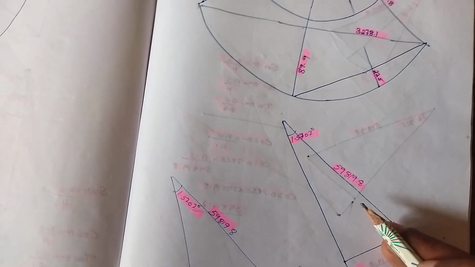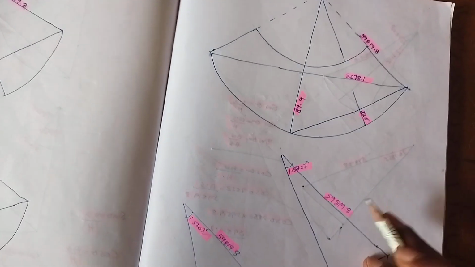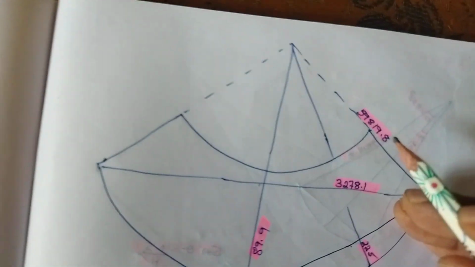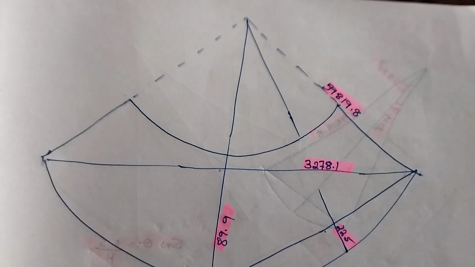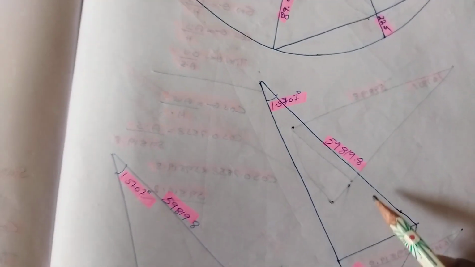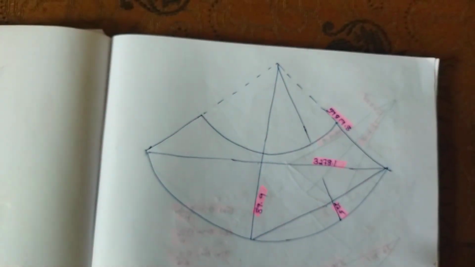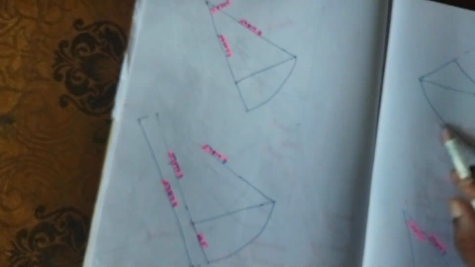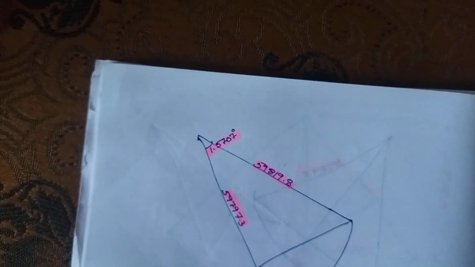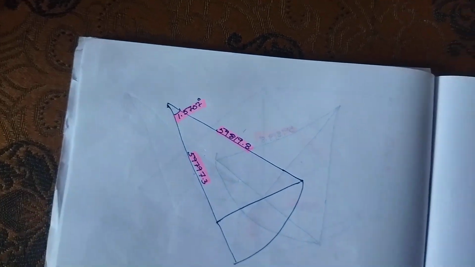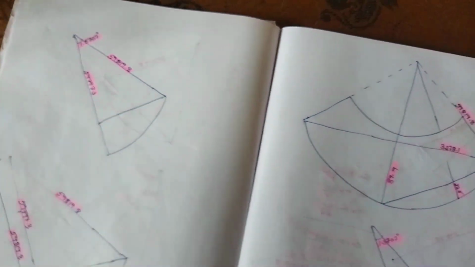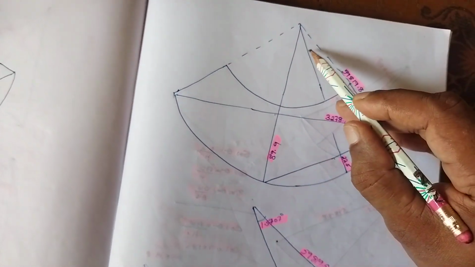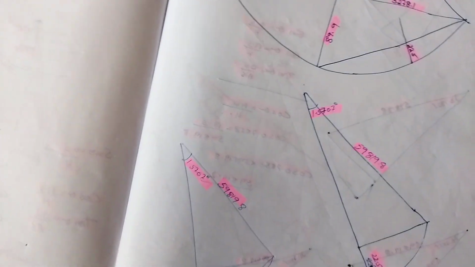In this triangle, we already have the degree and the hypotenuse. The hypotenuse is 59,819.8. I have written it here. What is this degree? It is 1.5707 degree, from here to here.